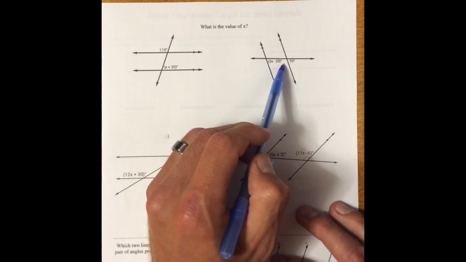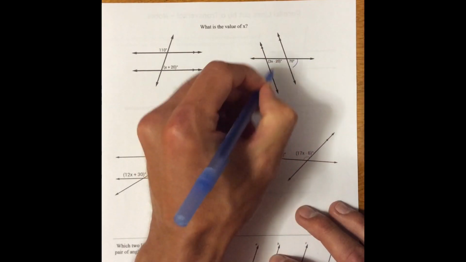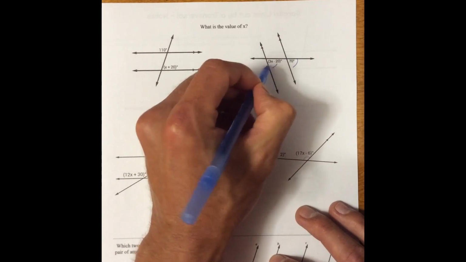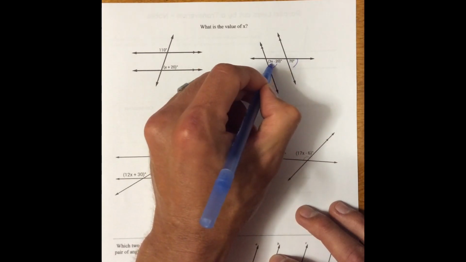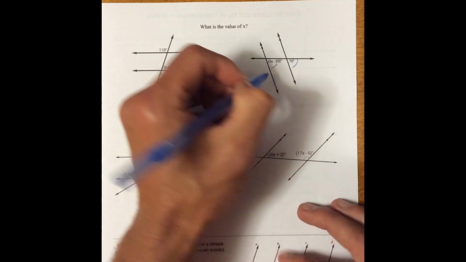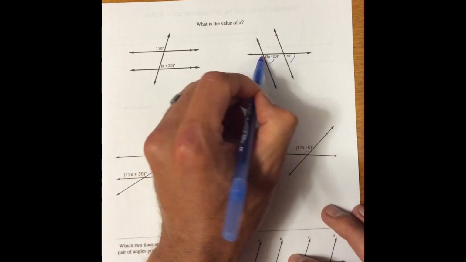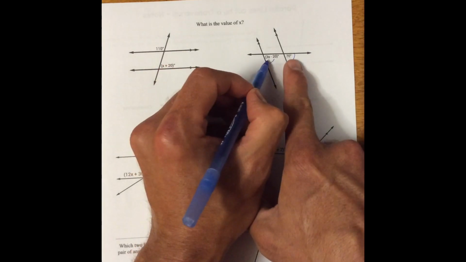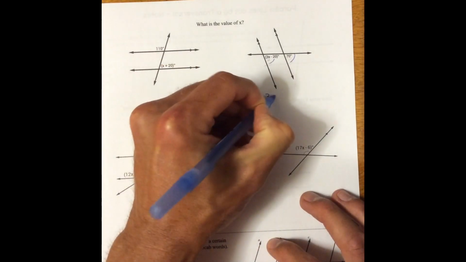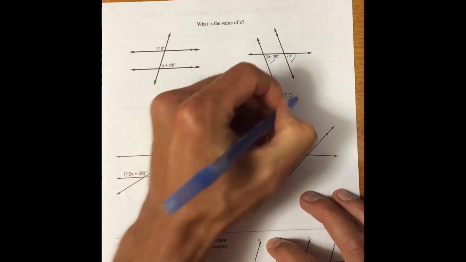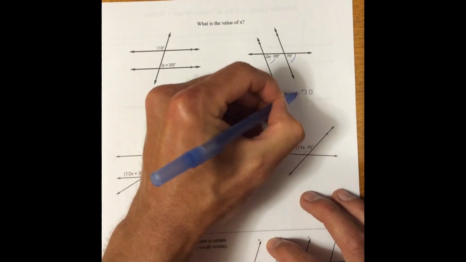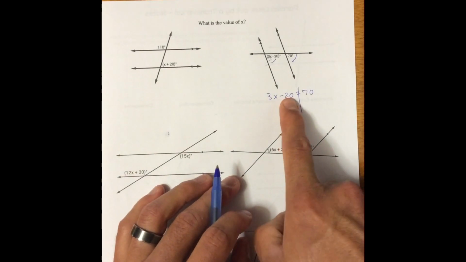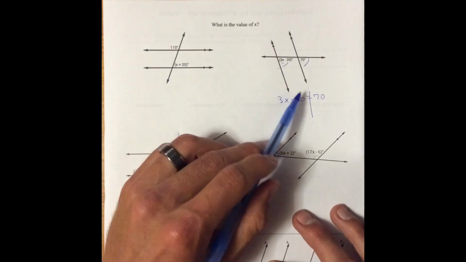Looking here, this 70-degree angle and this one represented by 3x minus 20 are called corresponding angles, and I know that corresponding angles have to be equal. So if they are equal, let's set them equal. Set 3x minus 20 equal to 70, and that would be pretty easy to solve. I'll show you the setup in a second. Now I'm going to go back to this one.